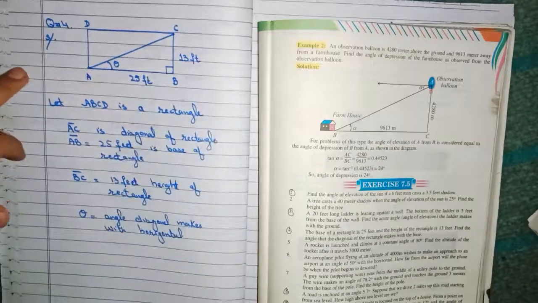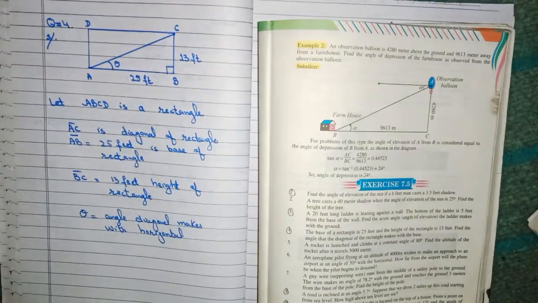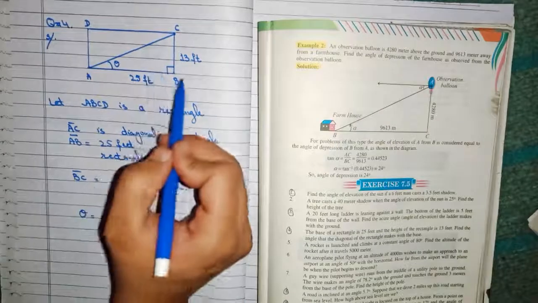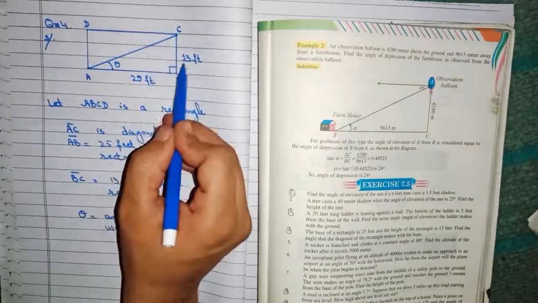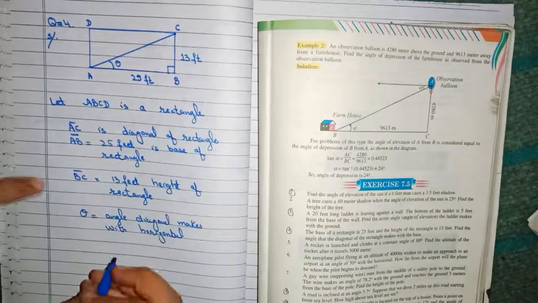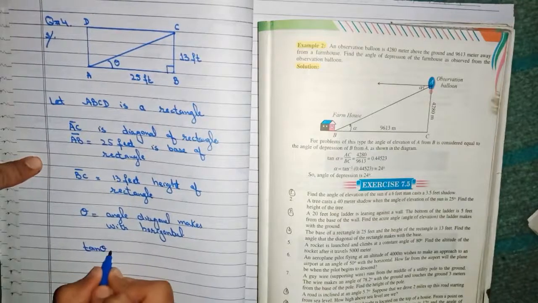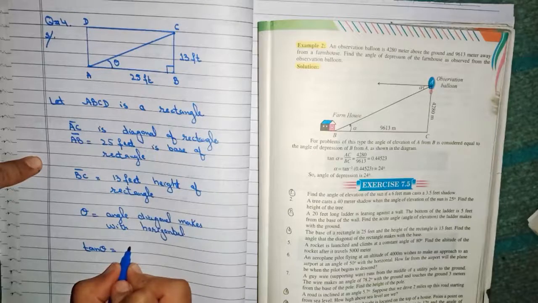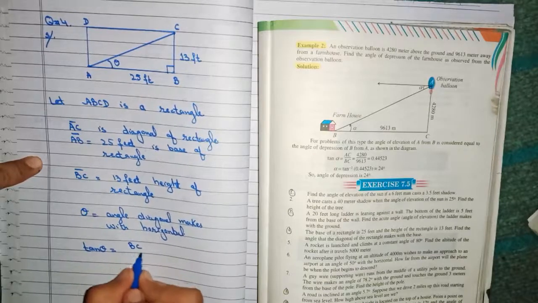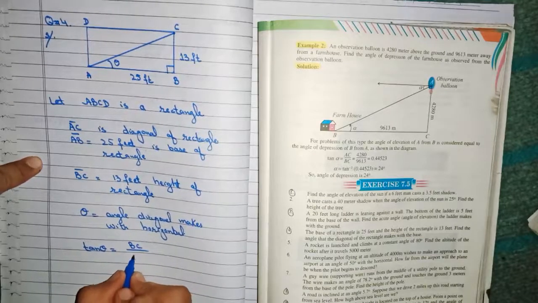So two sides that are given are perpendicular and base, and we know that perpendicular over base equal to tangent theta. Tangent theta equal perpendicular, that is BC, and base is AB.